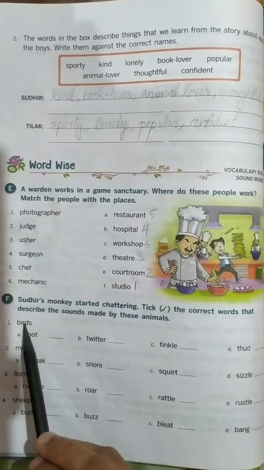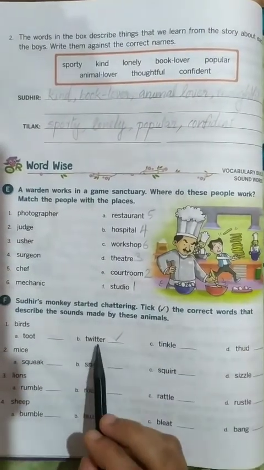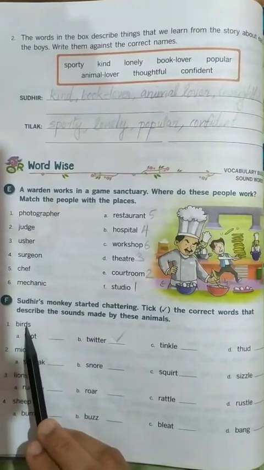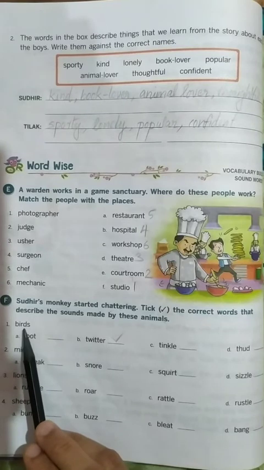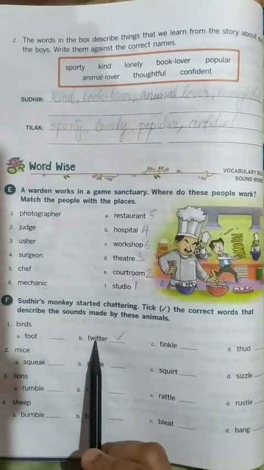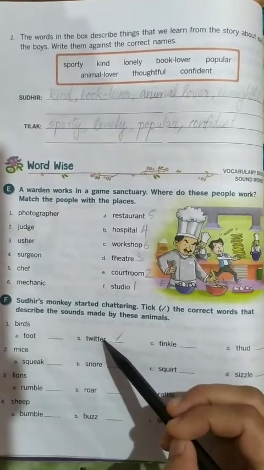First one, birds. Birds twitter. Twitter is a word which is commonly used to describe the sound produced by birds. We also say birds chirp. Chirping of birds, twittering of birds. Birds twitter, birds chirp. Here the answer is twitter.